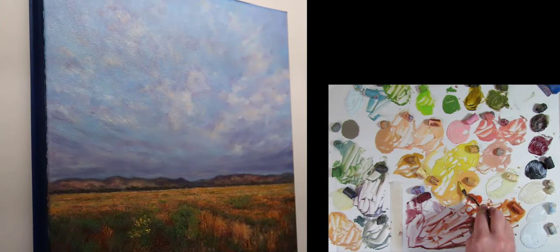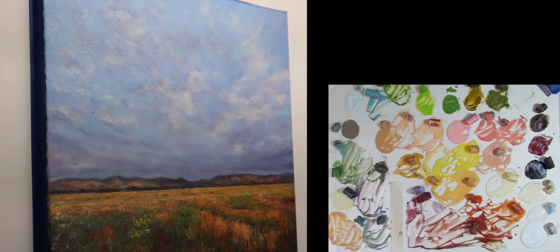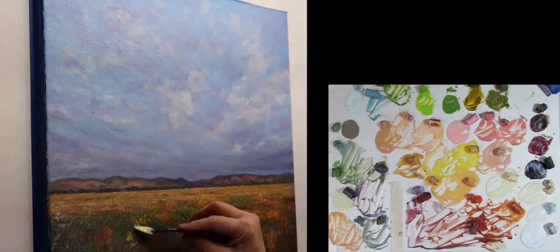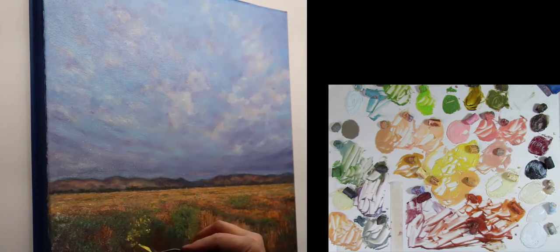And I'm putting in a little bit with the golden too at the bottom. You know, they don't all look exactly the same color. There's a little variation, but if you just put in some, now there's a little spot out here and down in here.